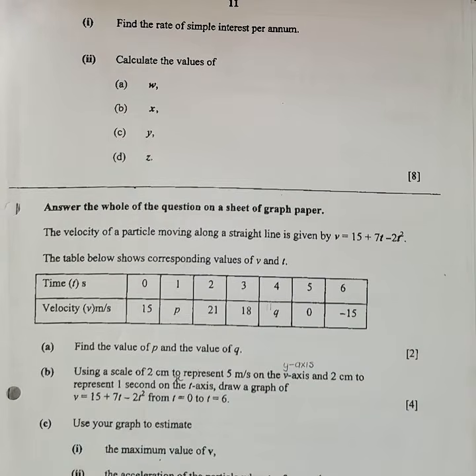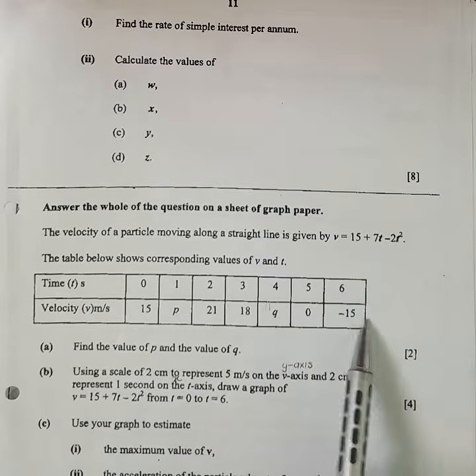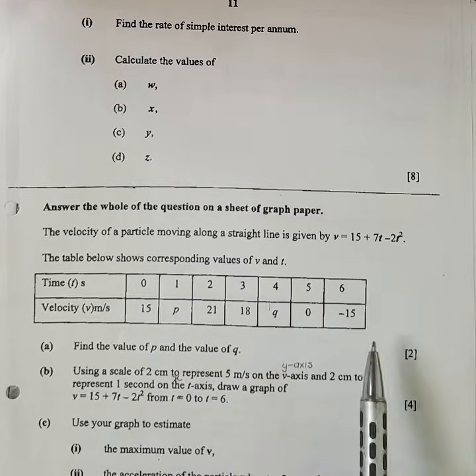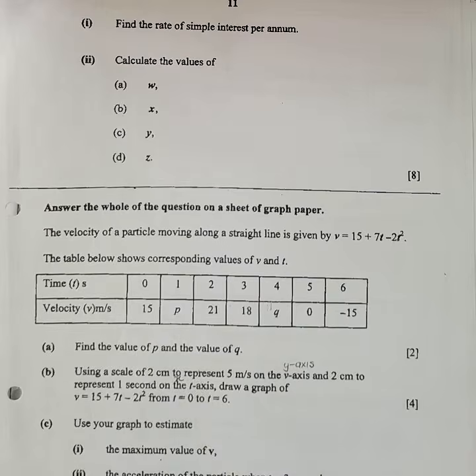So we are supposed to draw a graph of v is equals to 15 plus 7t minus 2t squared, from t is equals to 0 to t is equals to 6. We are not given the range for the y-axis, but you should know that it is supposed to be from minus 15 to 15, because minus 15 is the lowest value and then 15 is the maximum value.